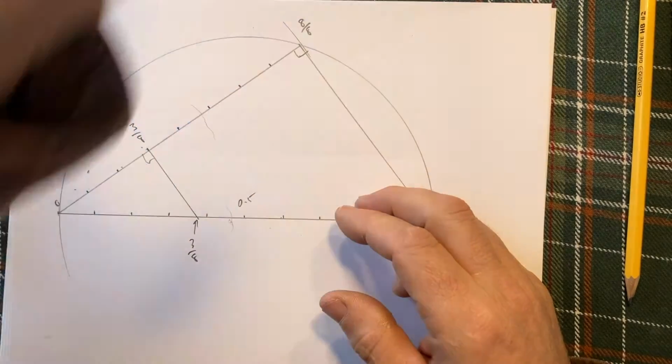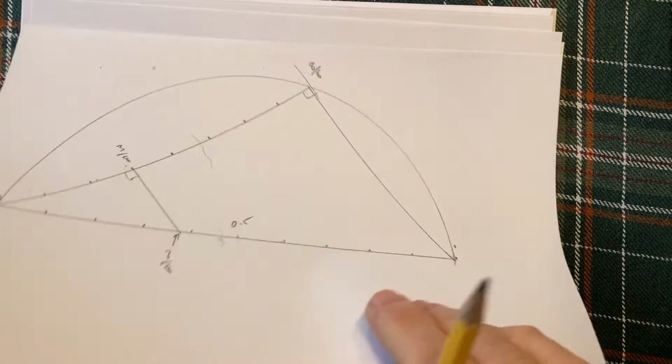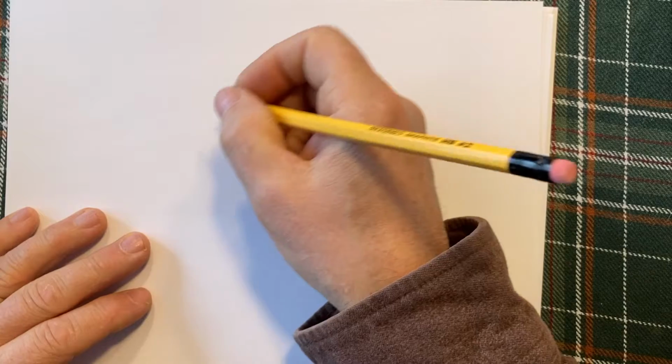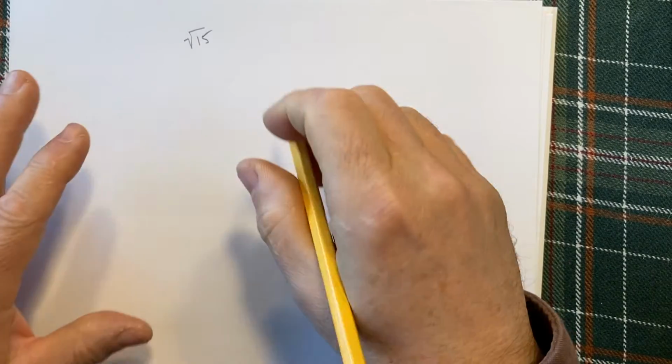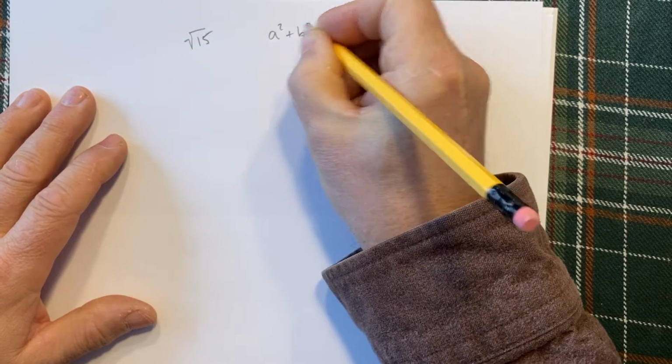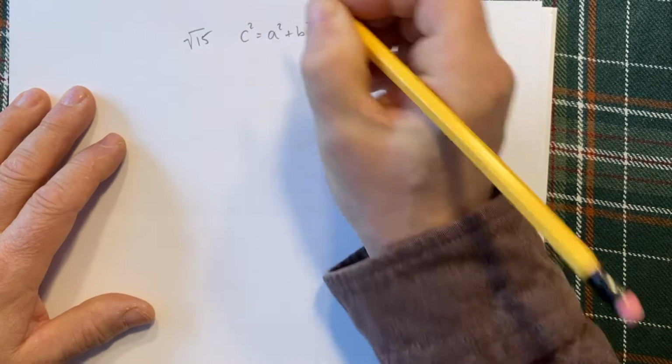Let's look at square roots. The square root of 15. The theorem of Thales is really important to do the square root of 15. We use the Pythagorean theorem: a squared plus b squared is equal to c squared, or c squared is equal to a squared plus b squared.